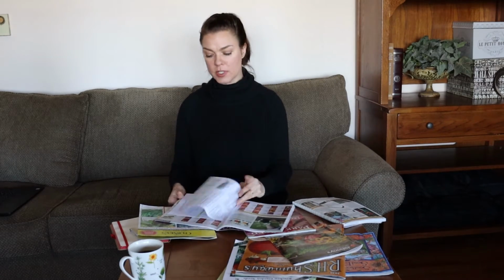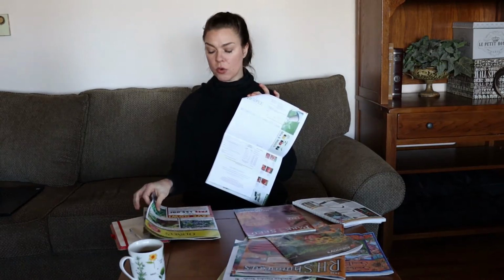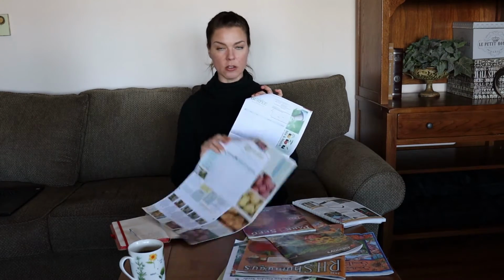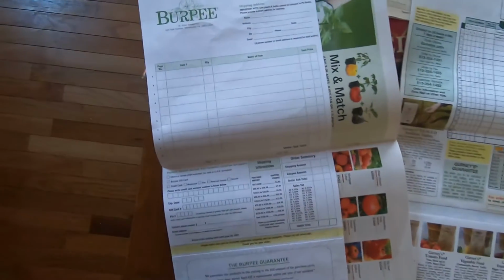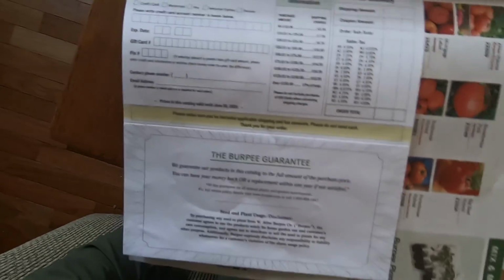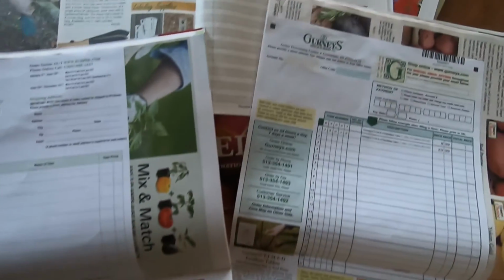Gurney and Burpee do something similar where they've got an order form stapled right into that center fold of the catalog. And those order forms, again, contain a lot of information about customer service, shipping rates, sales tax information, how to place an order, etc.